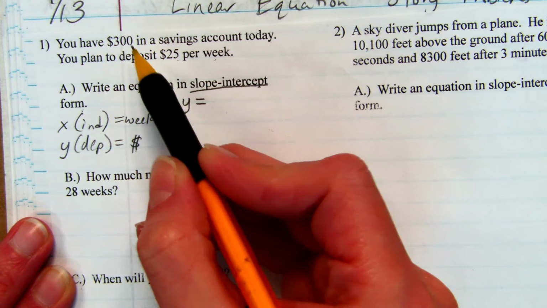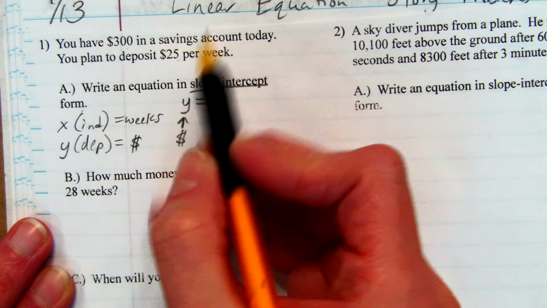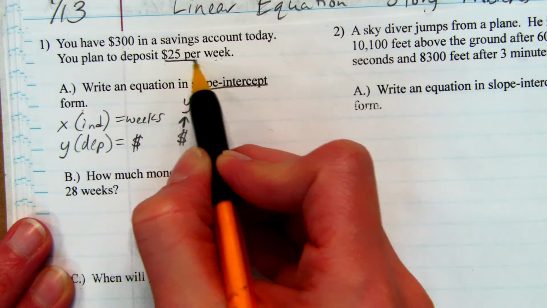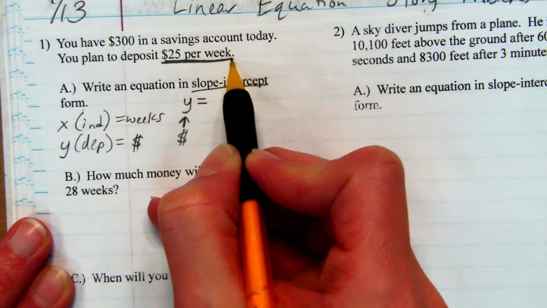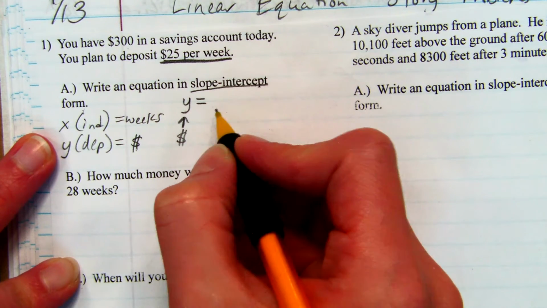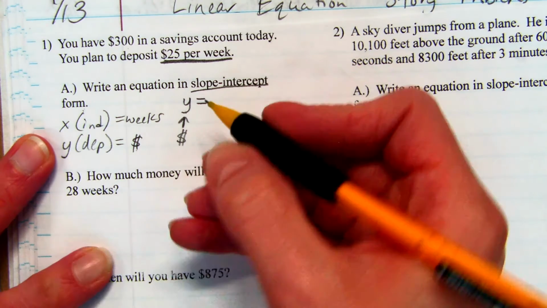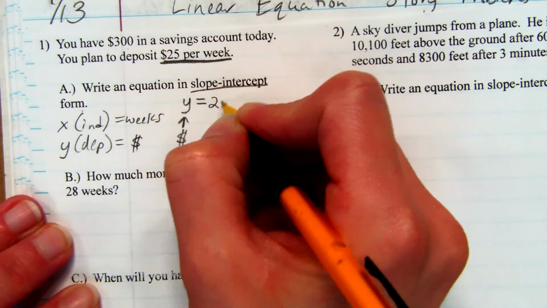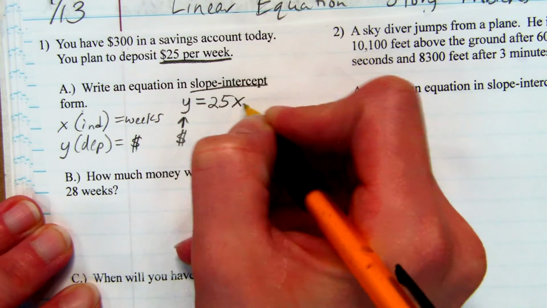And then we just look at what we have. So we have $300, and then we're earning $25 per week. Let's start with this part, the $25 per week. If x is weeks, how could I write that? So 300 plus 25x. Good, 300 plus 25x. Now I'm going to turn it around. It's still right, but I'm going to turn it around just because we're used to having the x first.